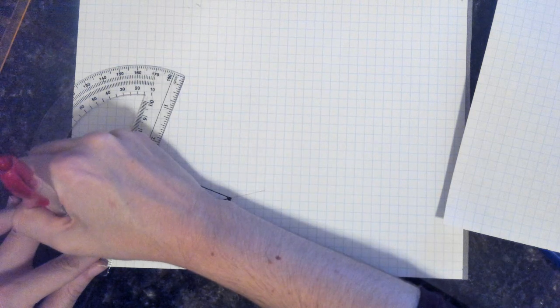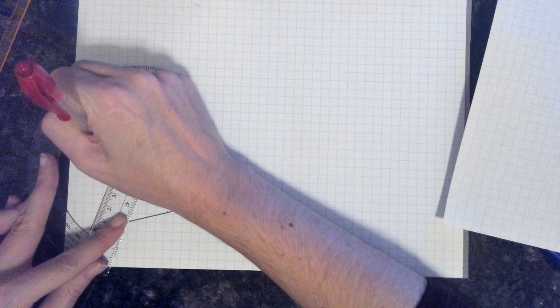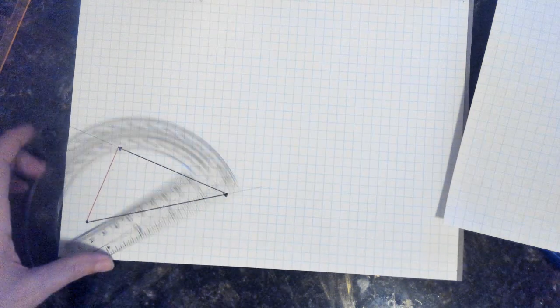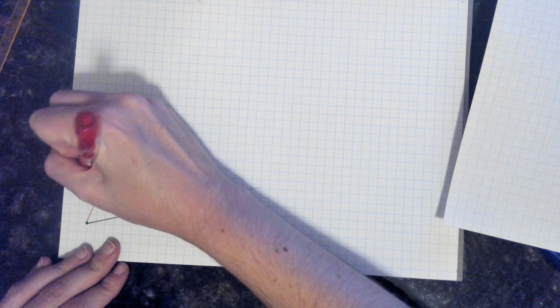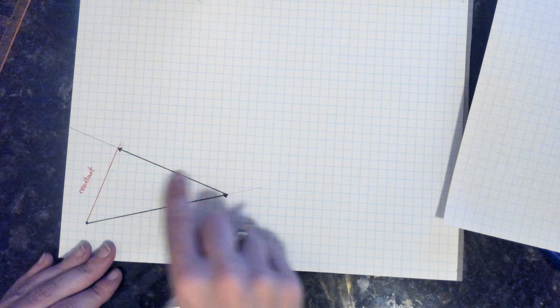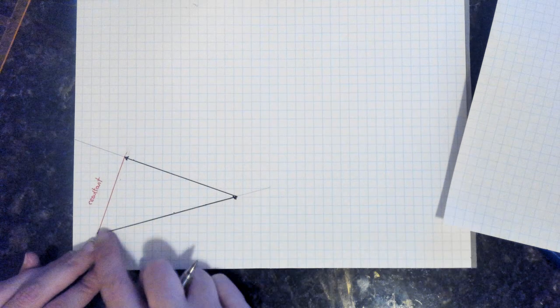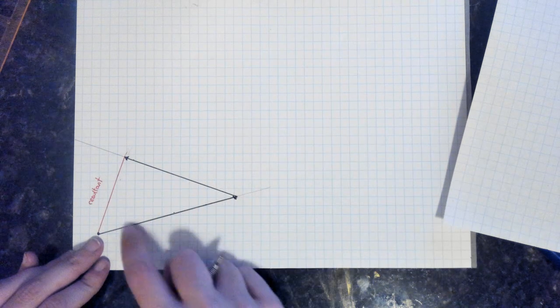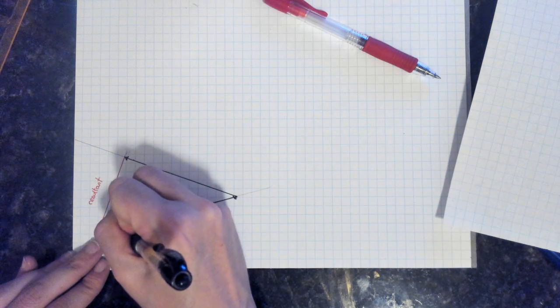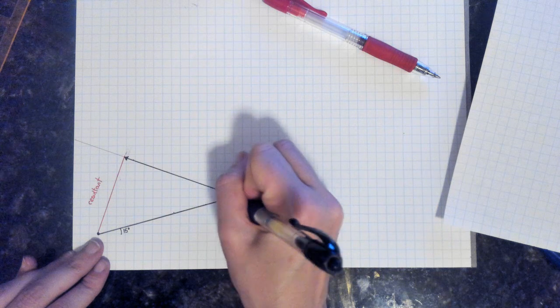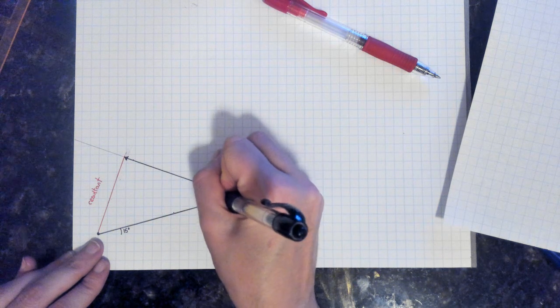So our resultant displacement is here. Remember that resultant is the result of adding two vectors. So we added this vector. It has a magnitude, a length, and a direction. I'm going to label this 15 degrees. This one also has a magnitude and direction.